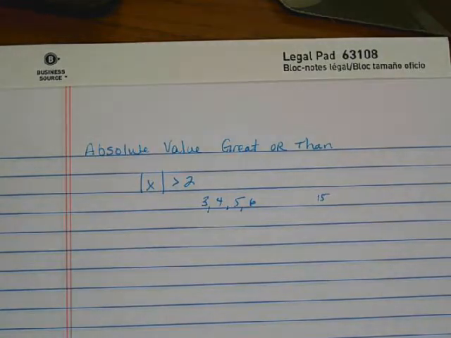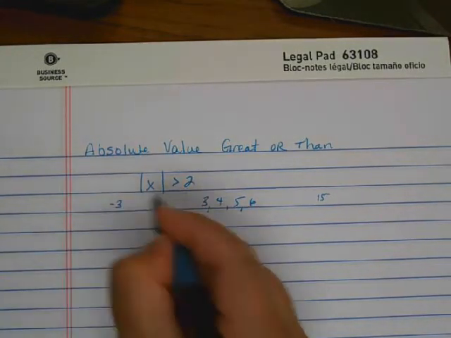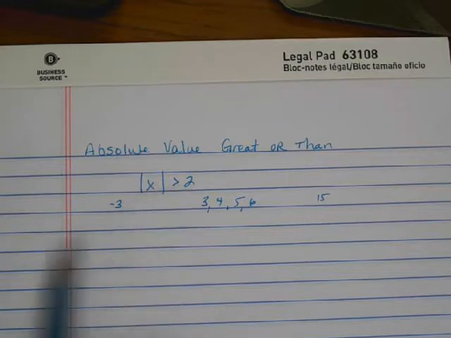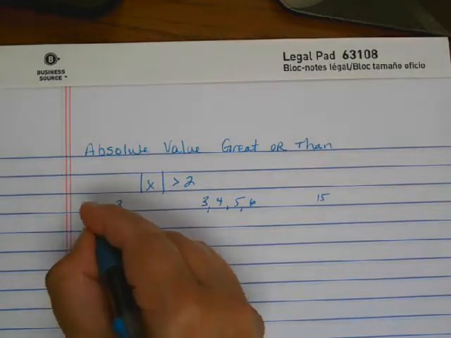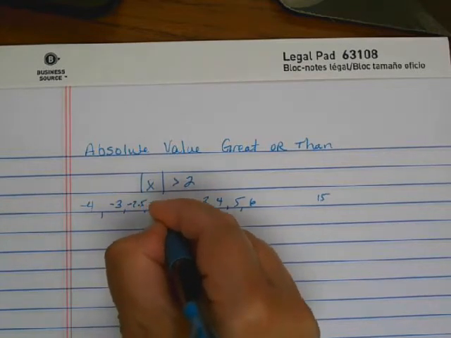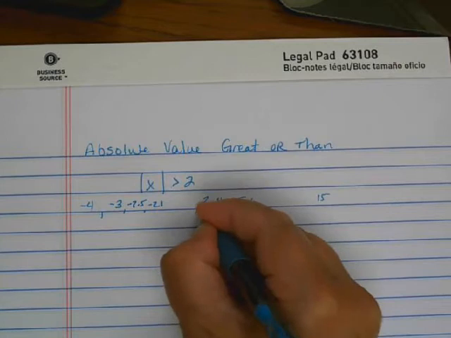But another number that would work would be -3. The absolute value of -3 is 3, and 3 is bigger than 2. -4 would work. Even -2.5 and -2.1 and 2.5.